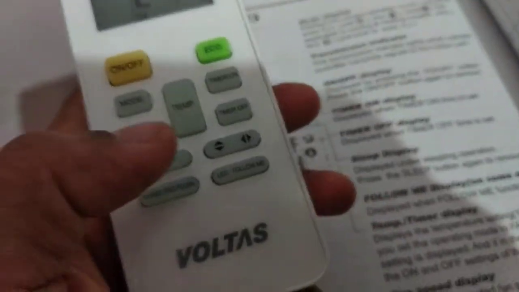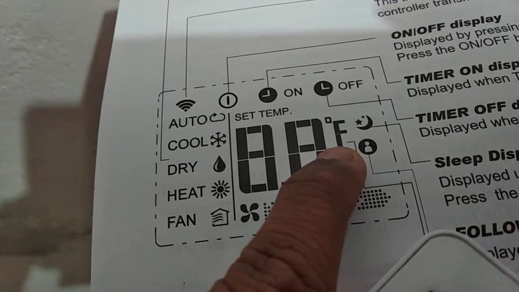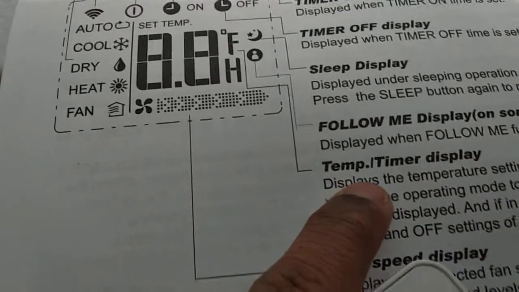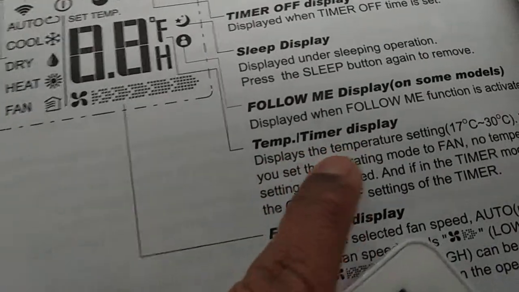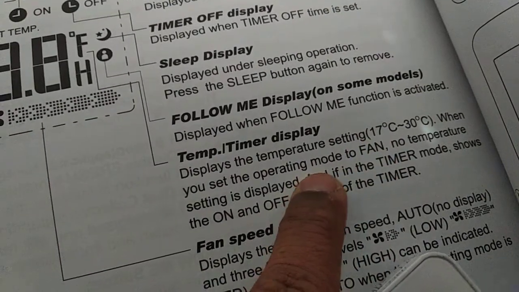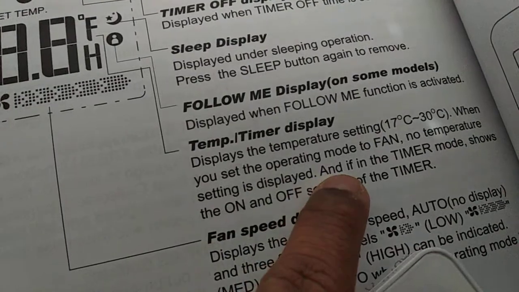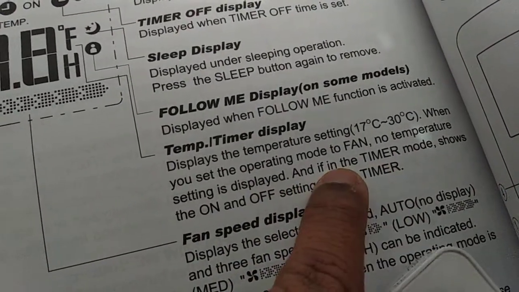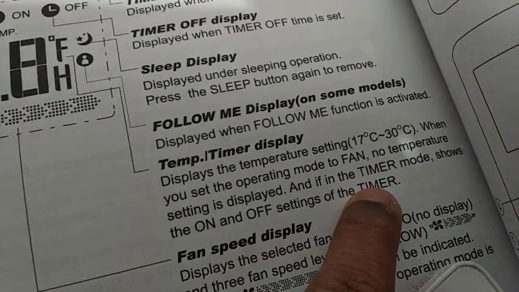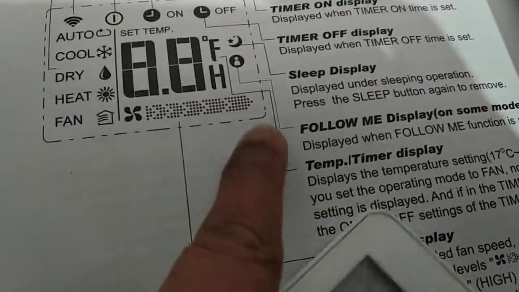Next we'll go to this F. What is this F? This is the temperature timer display. It displays the temperature setting. When you set the operating mode to fan, no temperature setting is displayed, and in timer mode, it shows the on and off settings of the timer.